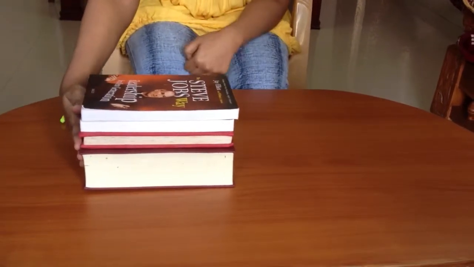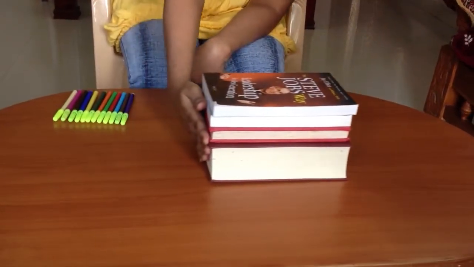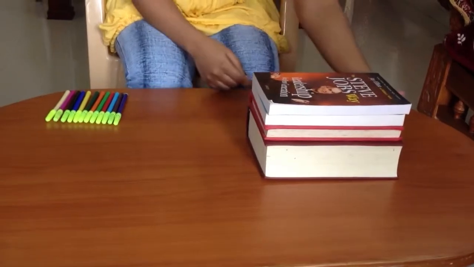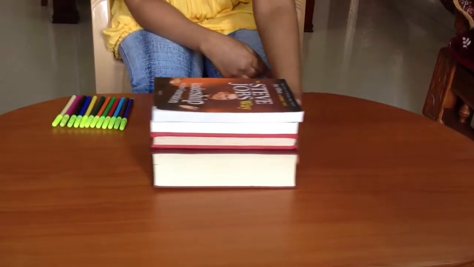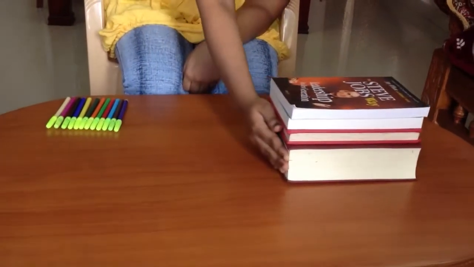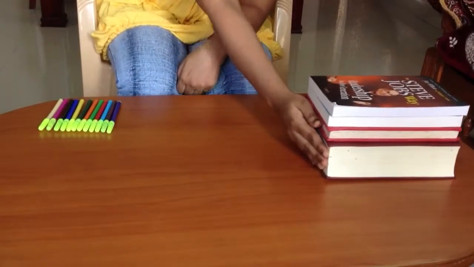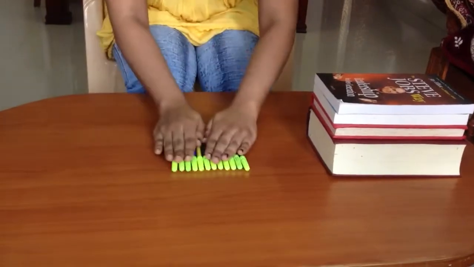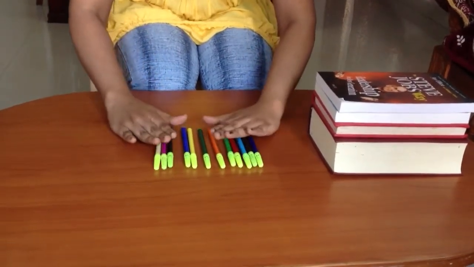This is due to the friction which opposes the movement of books across the table. This frictional force is called sliding friction. Now place these sketch pens parallel to each other.